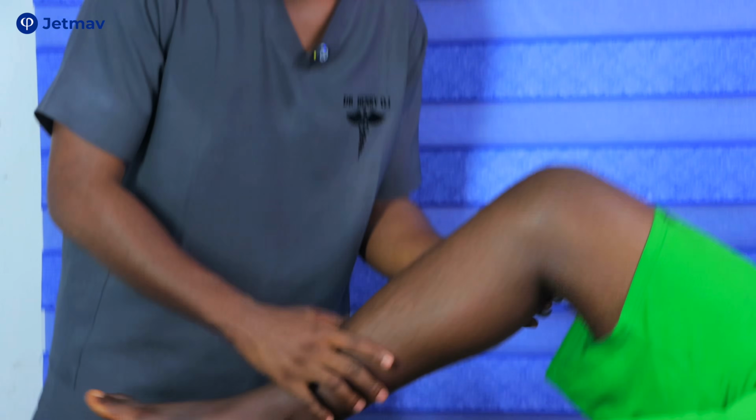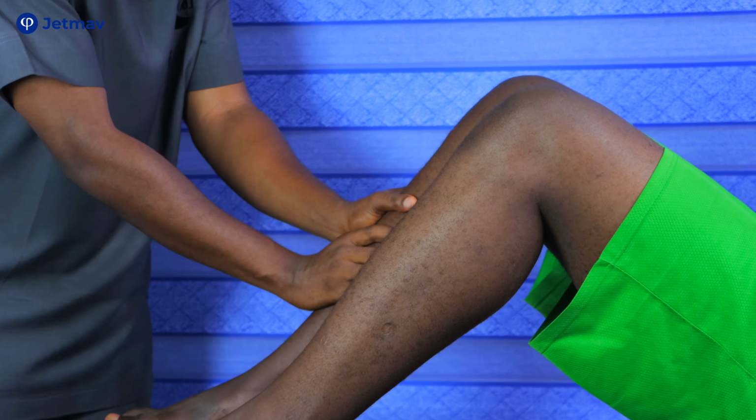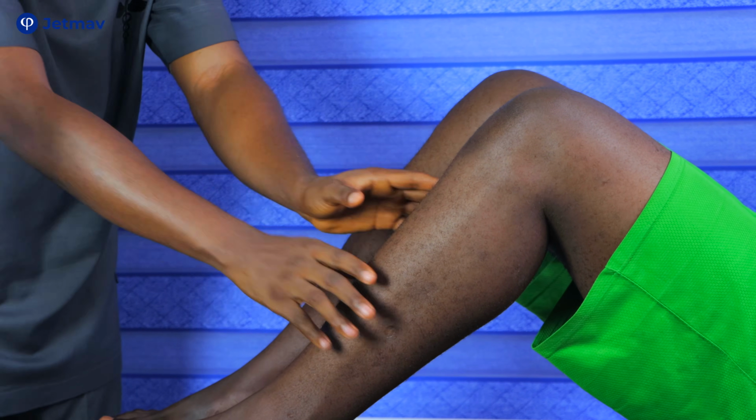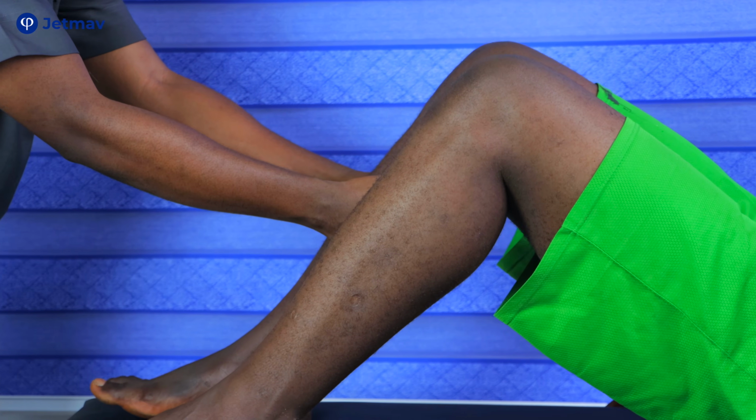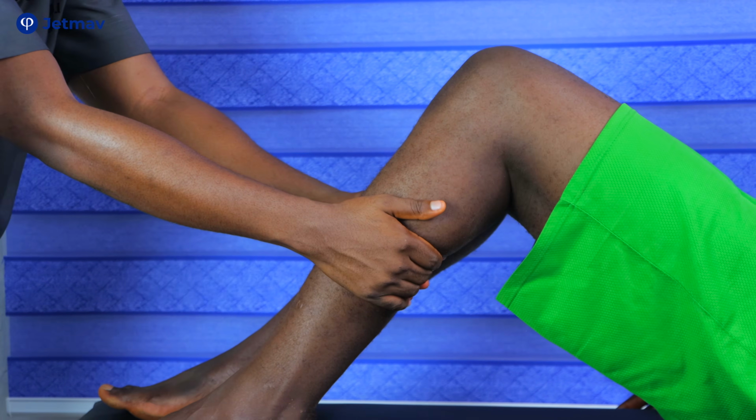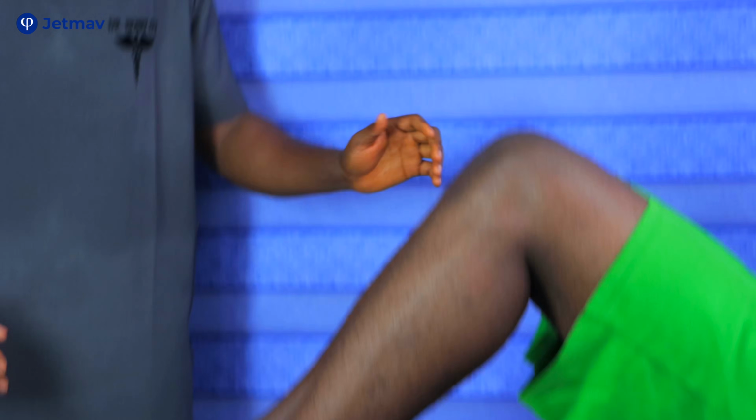So can you raise your leg? Okay, raise this one too. Okay, here, push me out. Then pull me in. Good. Then pull me in. So we test it for extension and flexion at the knee.